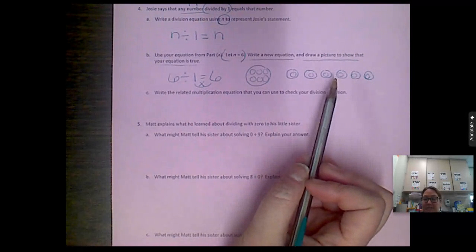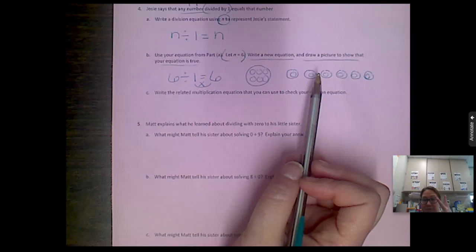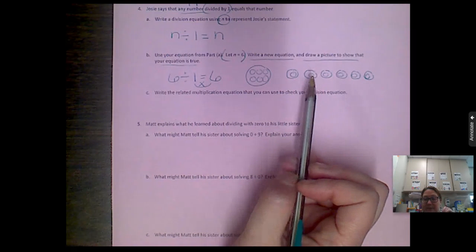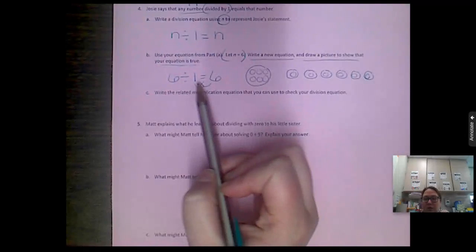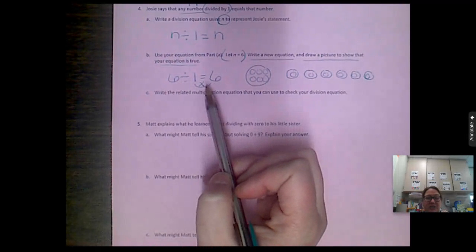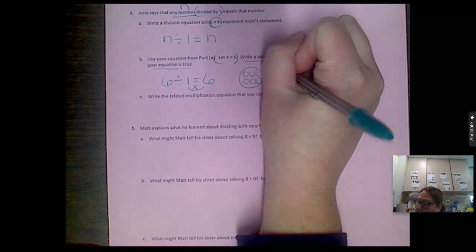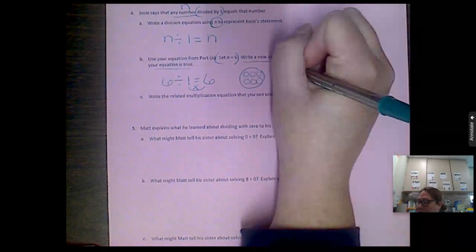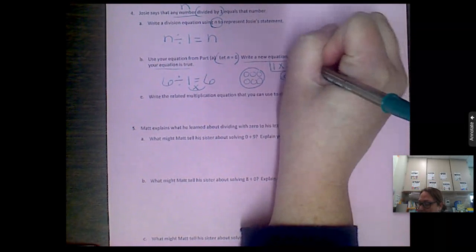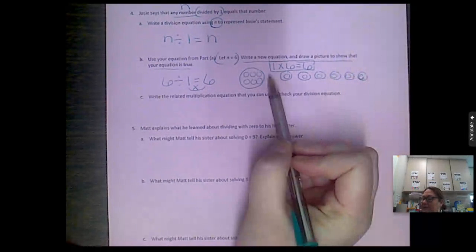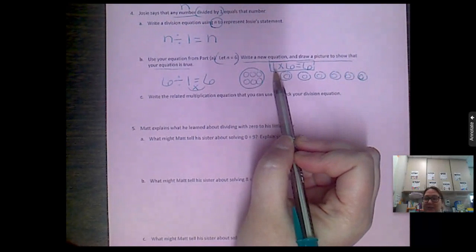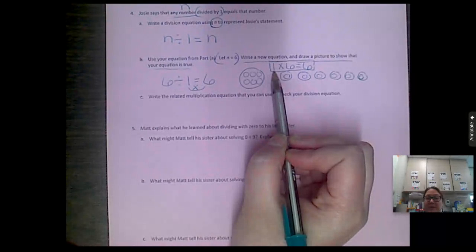And what property did I use flip-flopping those so easily like that? That is the commutative property, right? And again, if you're not sure of a picture based on your division, just turn it around. The opposite of division is multiplication. So if I write 1 times 6 equals 6, that should hopefully make it easier to think of a picture, because we know that in division or multiplication, the first number often represents the number of groups.